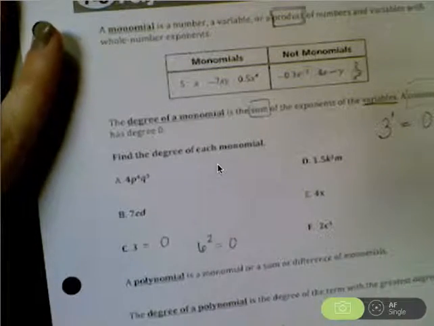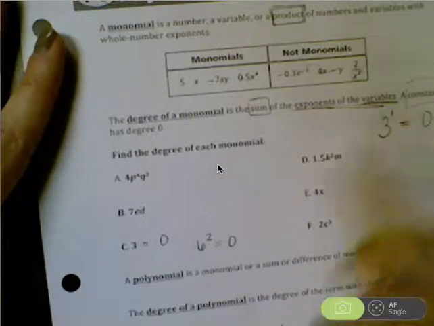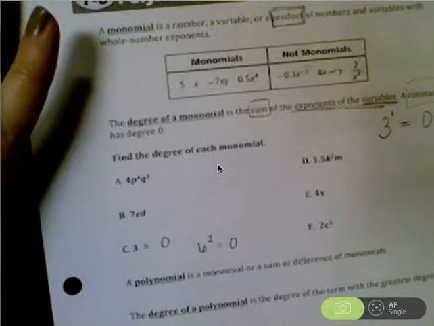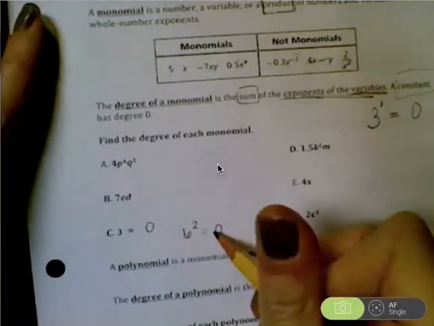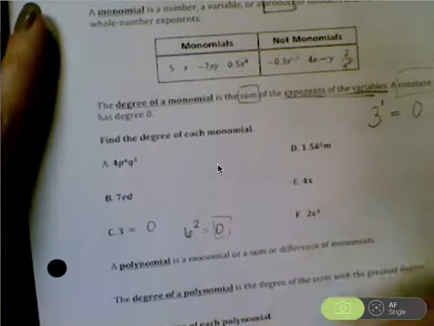The degree of 6 squared is still 0 because the degree is talking about, like it says, the sum of the exponents of the variables. What's the variable for 6 squared? There's not one. 6 squared is the exact same thing as 36. There's no variable, so the degree would be 0. I'm not saying that 6 squared equals 0. I'm just saying the degree of 6 squared is 0.